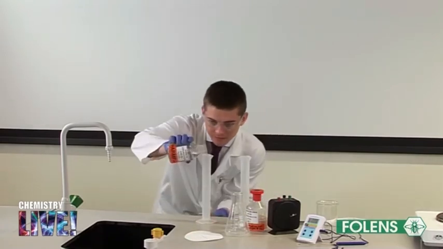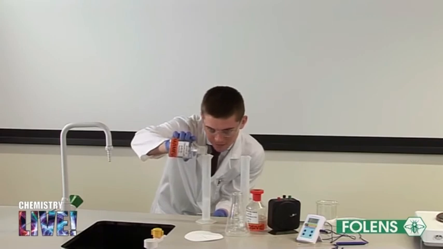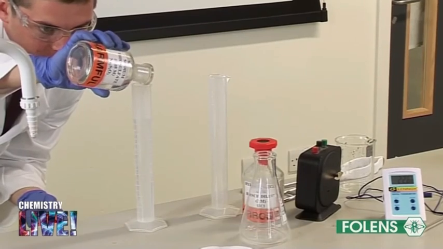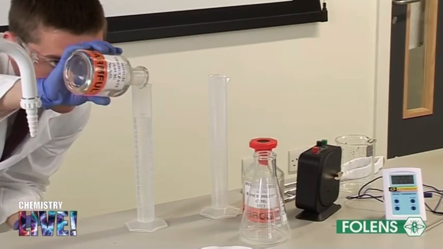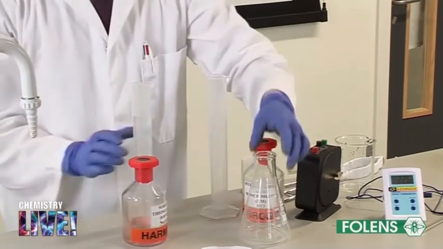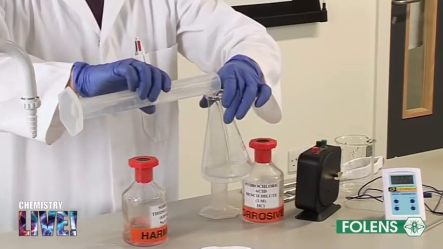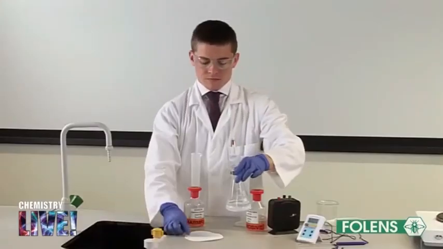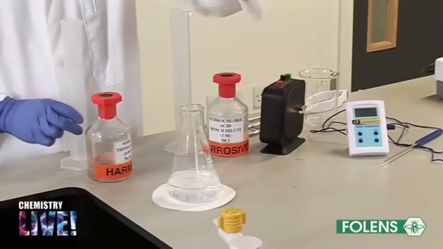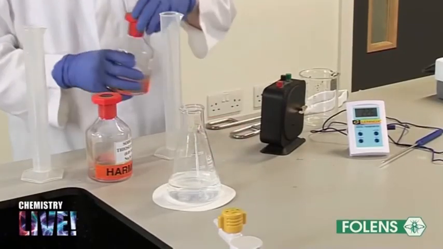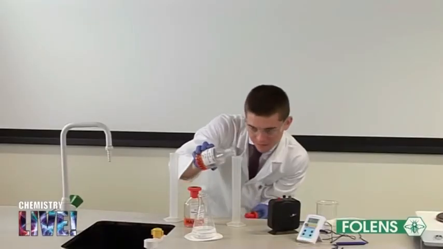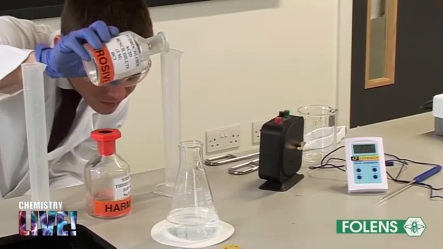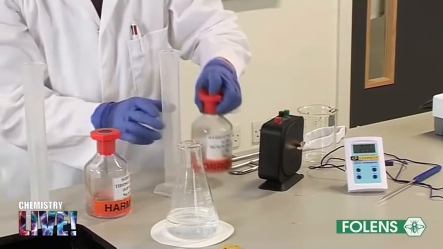Now to start with, what we do is we measure out a volume of our sodium thiosulfate. In this case he's using 100 centimeters cubed of the sodium thiosulfate, and he's then going to use a measuring cylinder to do that for accuracy. Once he's got that, he pours it into the conical flask, and so in our conical flask we have the sodium thiosulfate. Then we're going to measure our hydrochloric acid, and we're going to be using 10 centimeters cubed of this one. So again, using a measuring cylinder to measure those volumes.